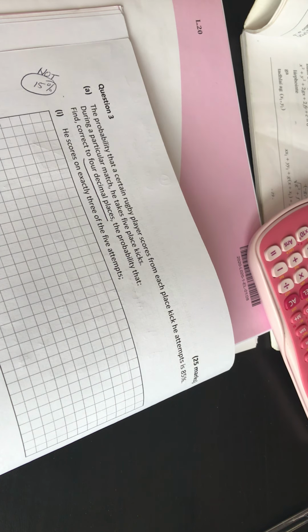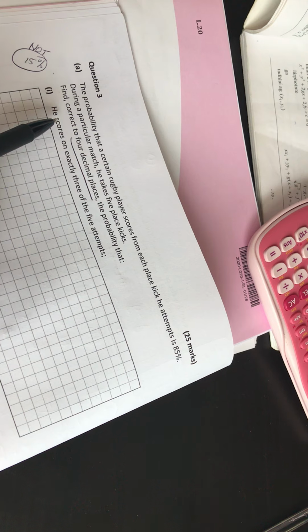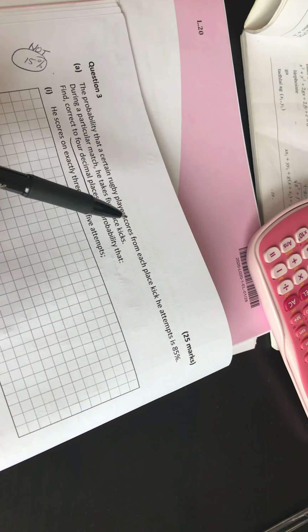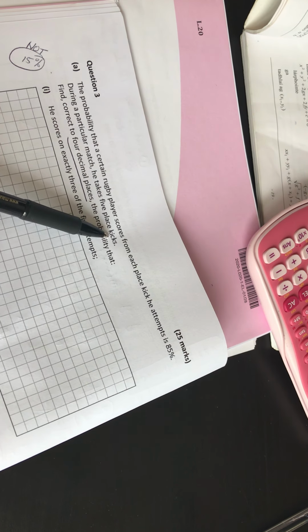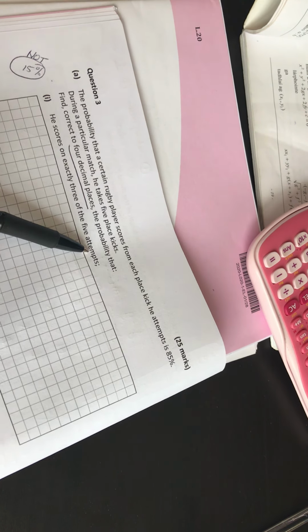If that doesn't work, I'll check if they asked about a fair game or expected value. And if that doesn't work, I might have to just do out a sample space and see if I can list it all out. Or maybe mutually exclusive events. Anyway, that's my strategy. So I'm starting off, I'm lengthening out the sentence. He takes 5 penalty kicks and he scores exactly 3 of the 5.